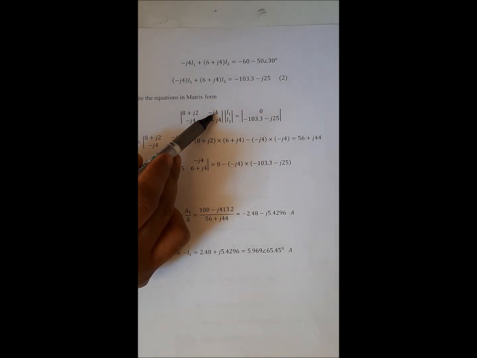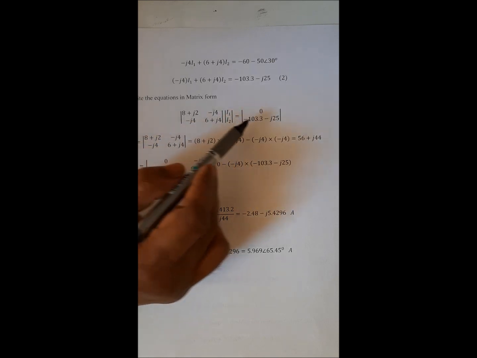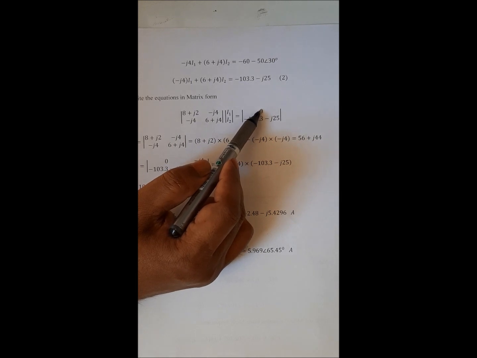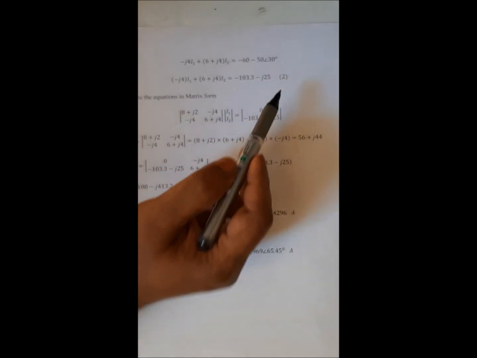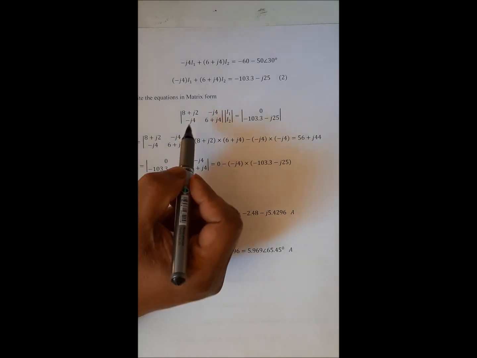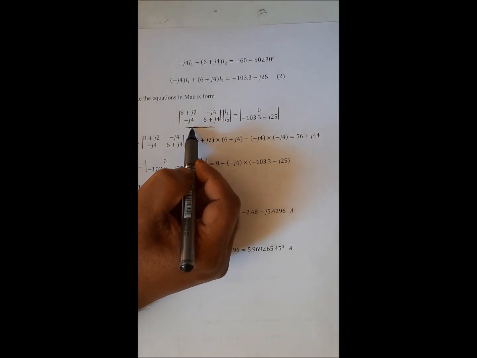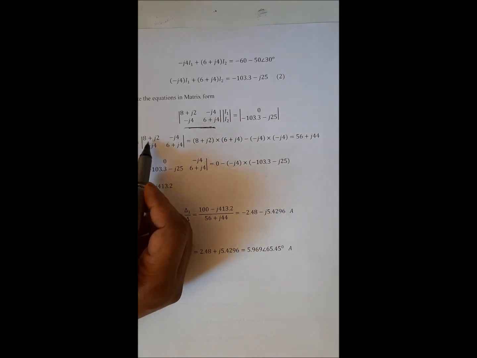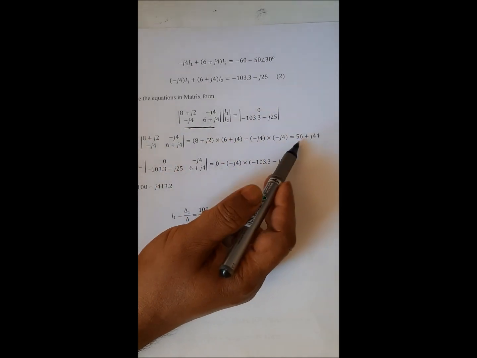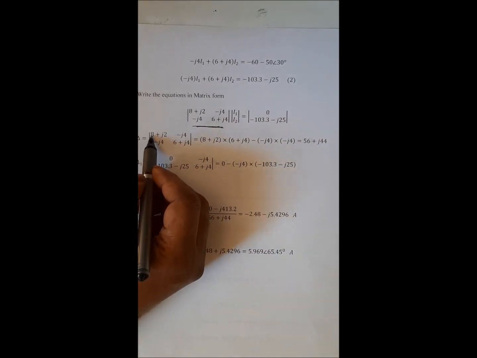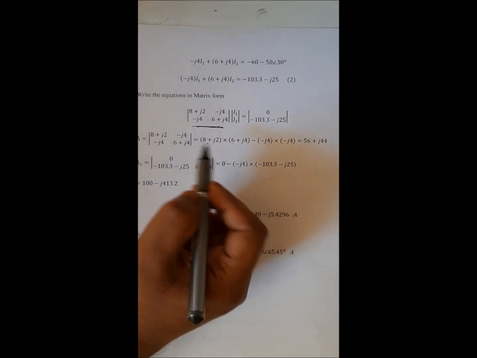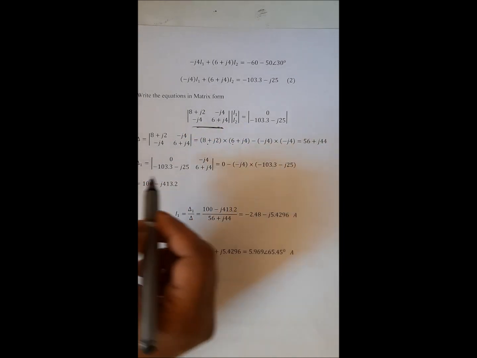Now we write the equation in matrix form. So this is the coefficient of I1 for the first equation, and the coefficient of I2. This is the coefficient of I1 for the second equation. This is for I2, and this is the right hand side: for equation 1 it is 0 and for equation 2 it is this. Now we need to evaluate the value of this matrix. So that is delta equal to this. Now I got the number. To evaluate this, you multiply the diagonal component minus the other diagonal component.